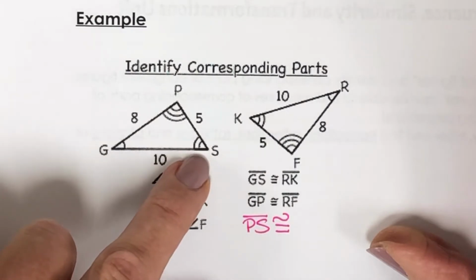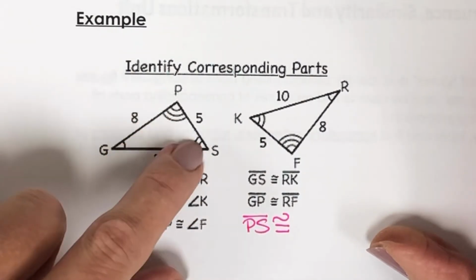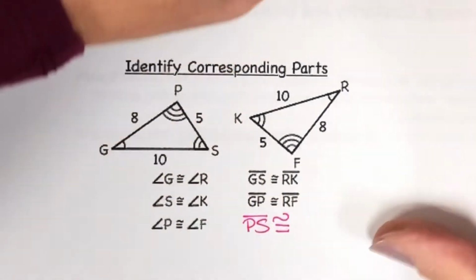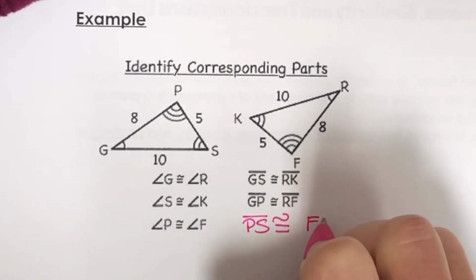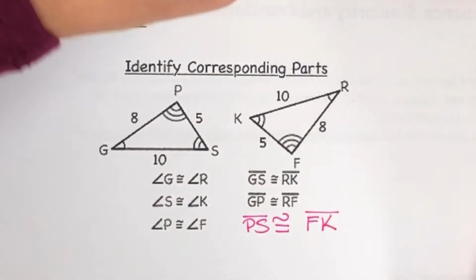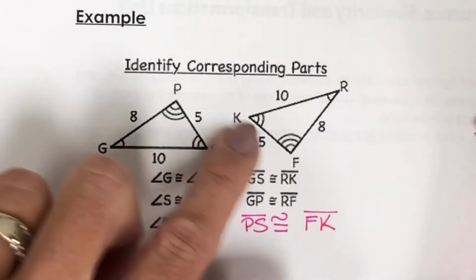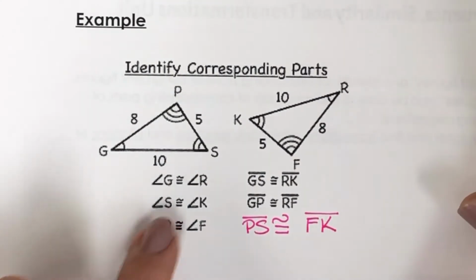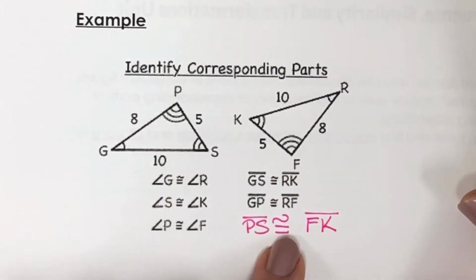I do want to go in order, so 3 half moons to 2 half moons is FK. Technically, I could say KF, because KF is the same thing as FK. So that is how you would label all of the corresponding parts.